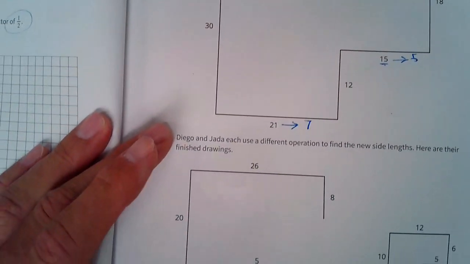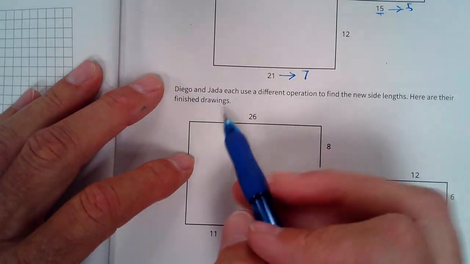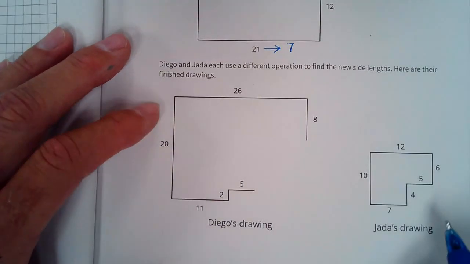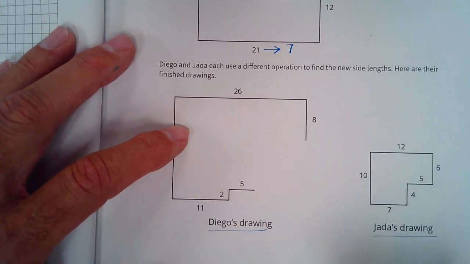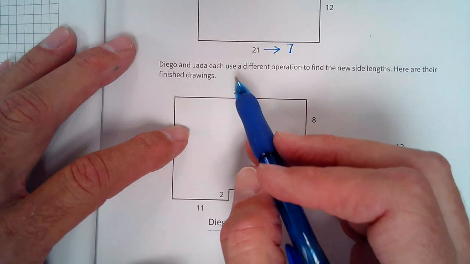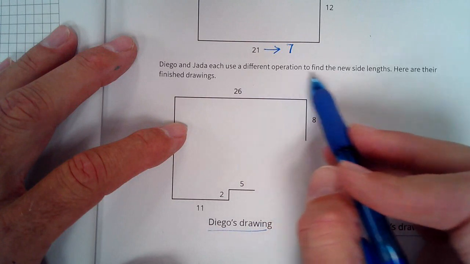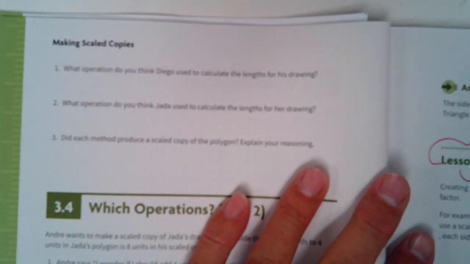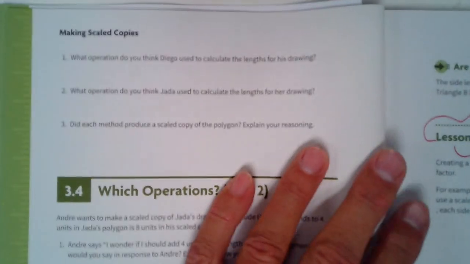All right, so then move down a little bit further here. They say Diego and Jada each use different operations, so they didn't do it the same way. They don't say which is Diego's drawing or Jada's drawing. It says they use different operations to find the new sides. Here are their finished drawings. Okay, so there's still no question. Turn to the page. That's out of focus, so let me focus it.